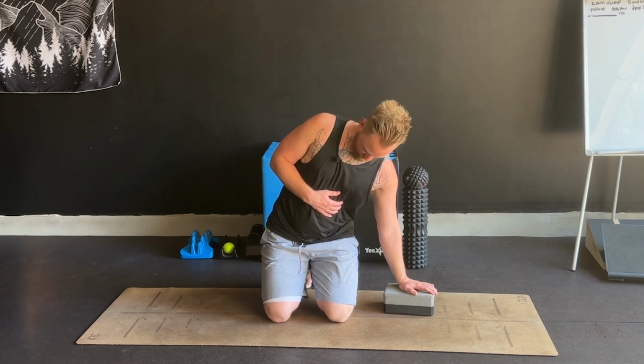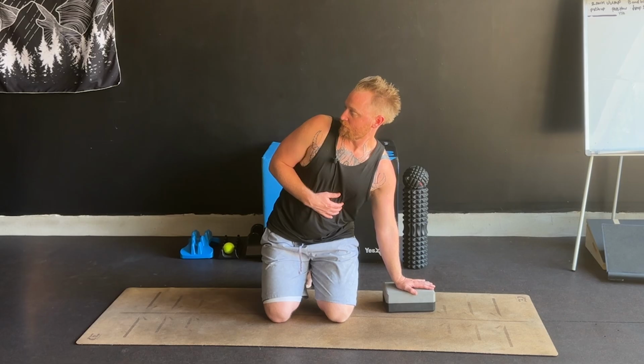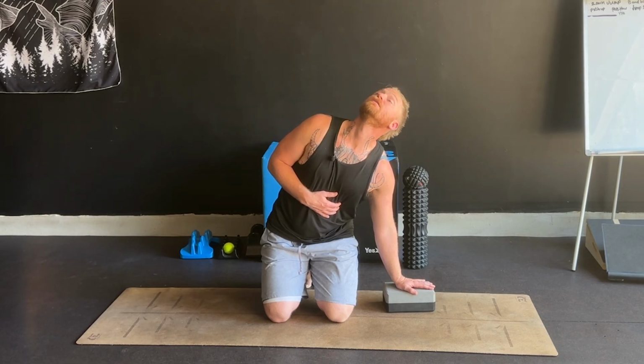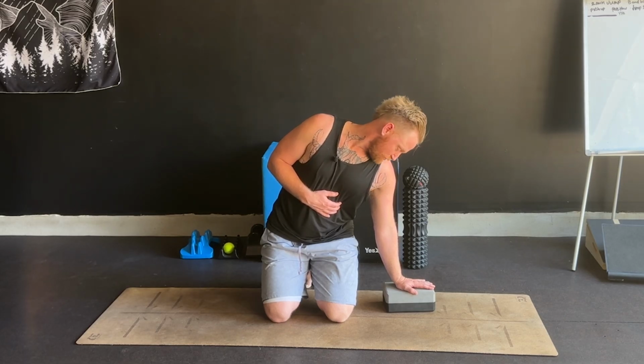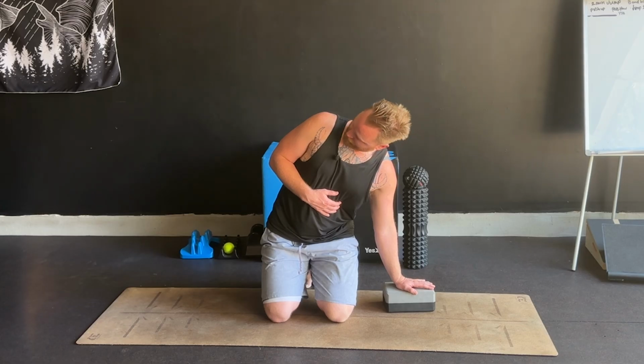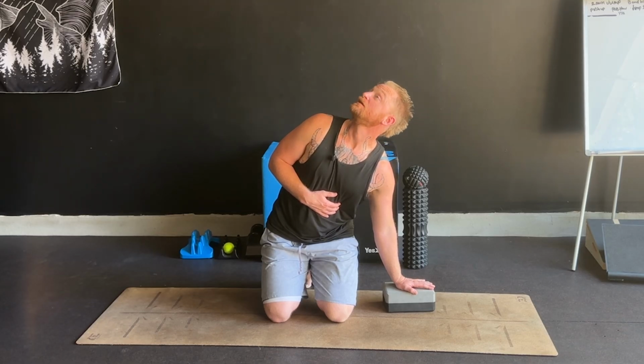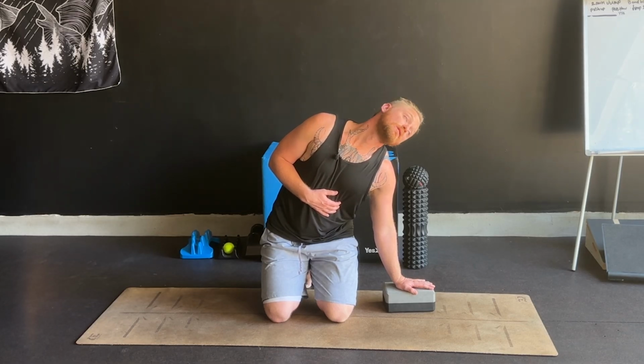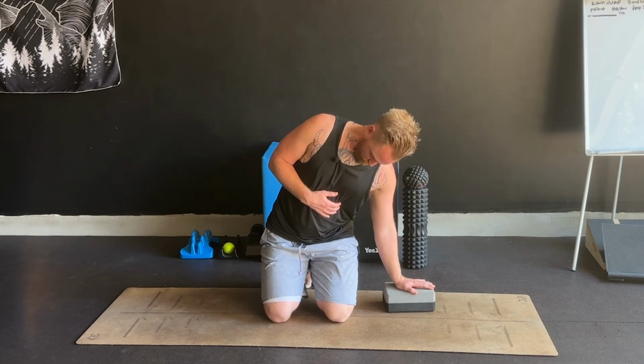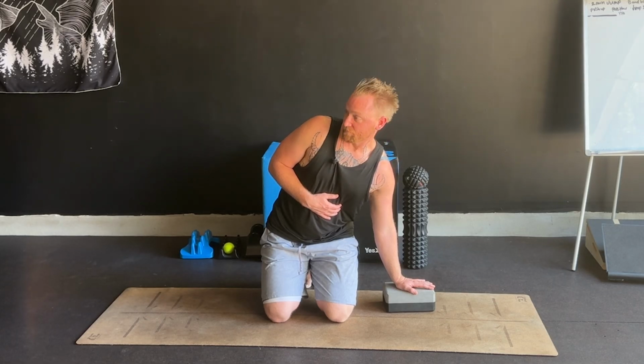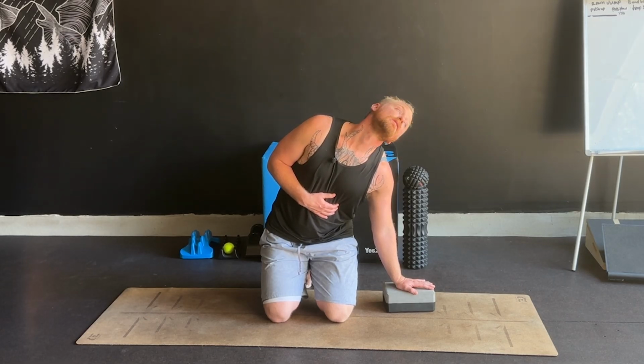Pausing at the bottom, going the other direction. Rotate, lateral flexion, back, up and around. Rotate, lateral flexion, back, up and around. Rotate, lateral flexion, back, up and around.